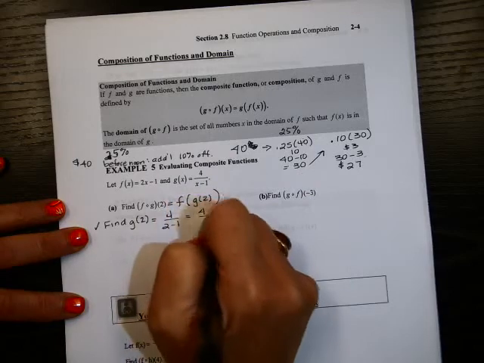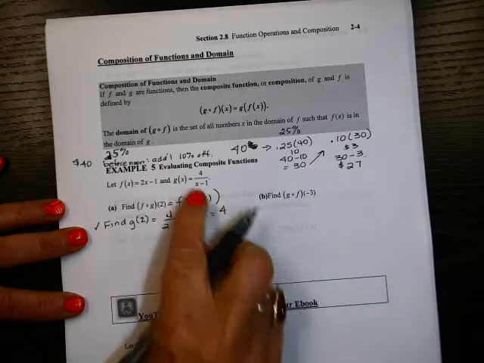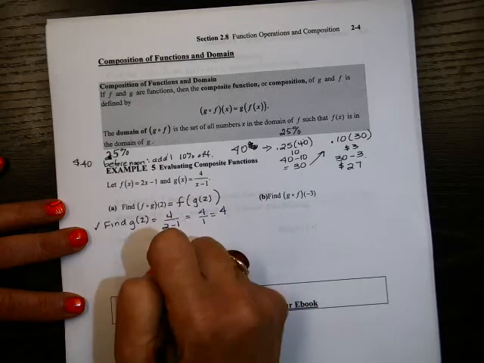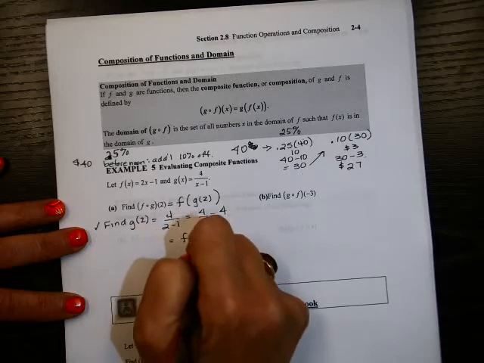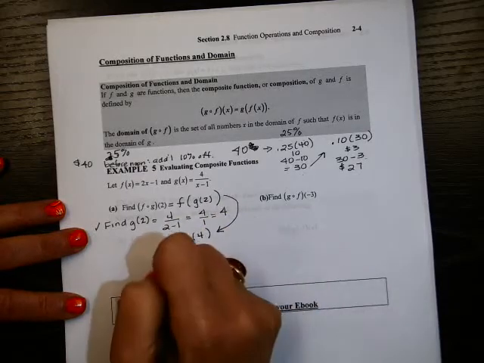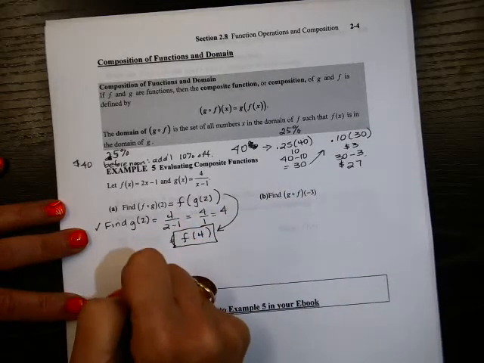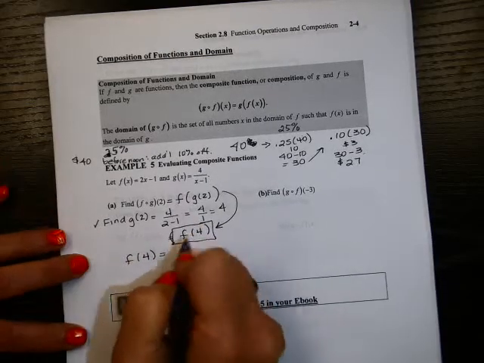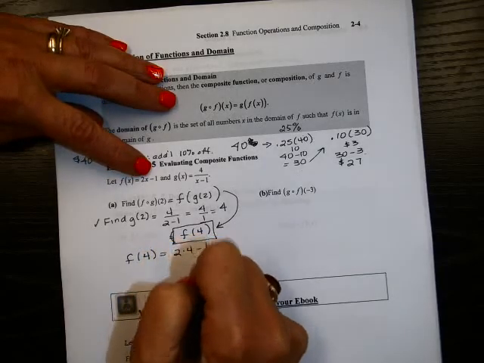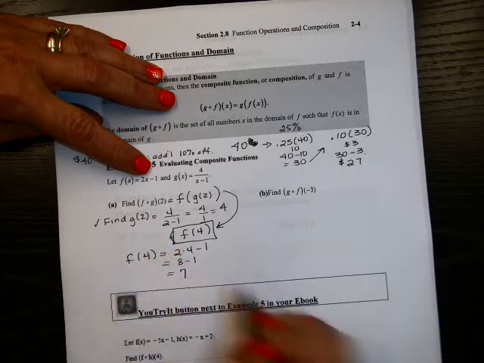And that would be 4 over 1, which is 4. So g of 2 is 4. So I am finding f of 4. So f of 4 is equal to, putting it in its function, 8 minus 1, which is 7.